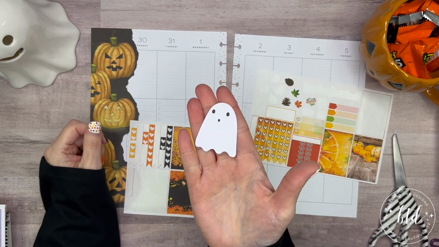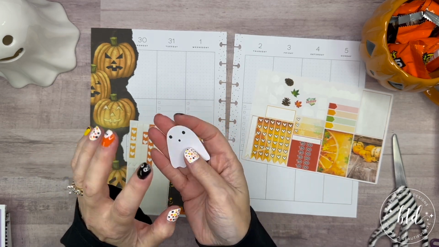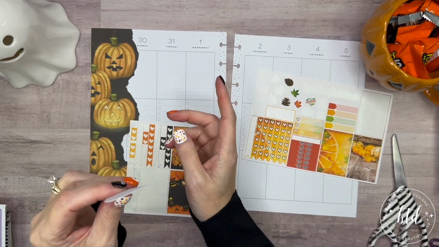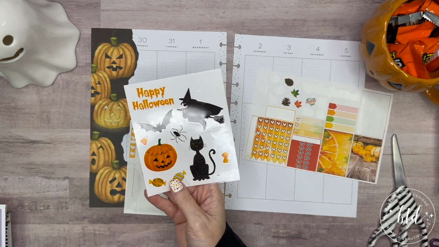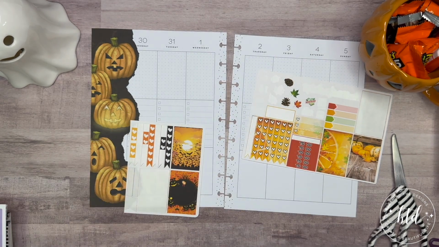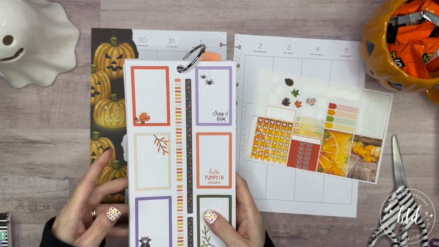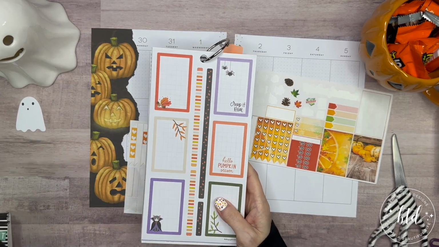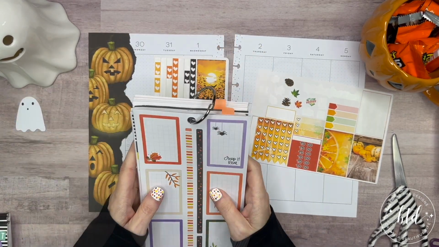So if you remember these little ghosties from the Target Dollar Spot sticky note set, I had grabbed a couple out so I wouldn't forget. I have these, which I may or may not use. They do have a shine to them, so they're going to be off to the side. And then I have, of course, my Happy Planner stickers now. So here's my ghost. These are going to go on this side. This is going to go on this side.